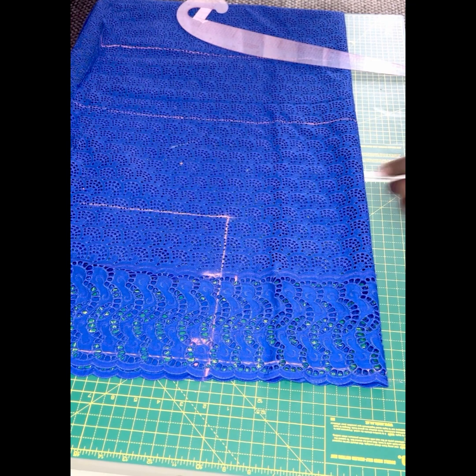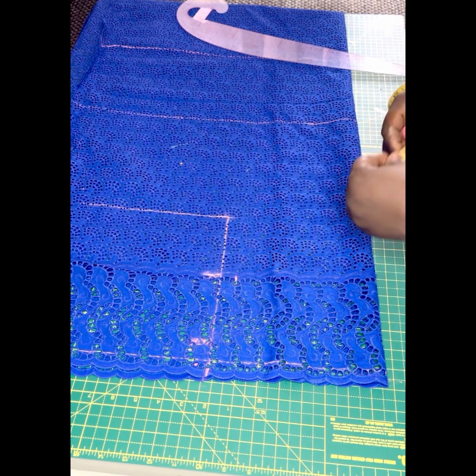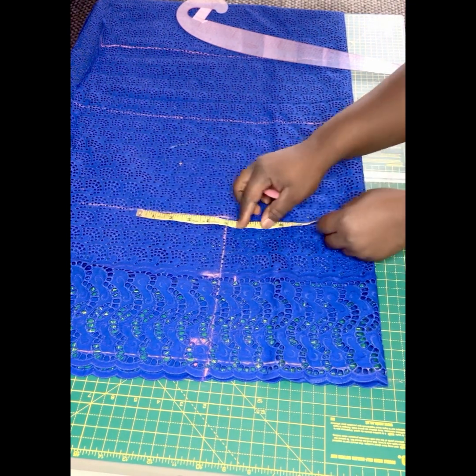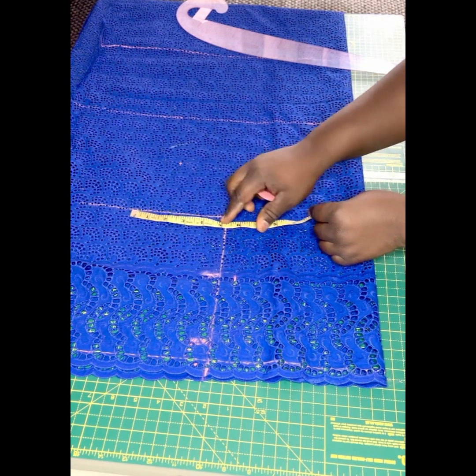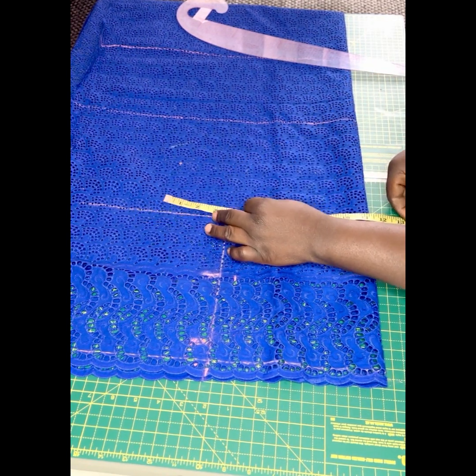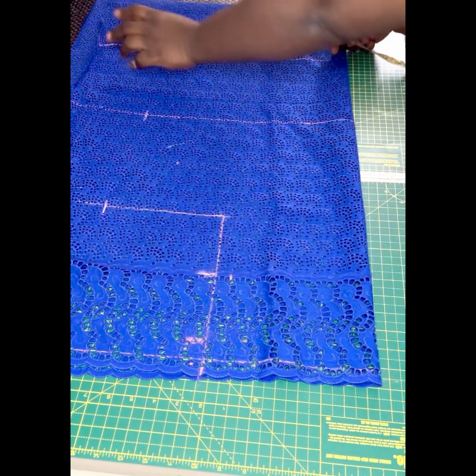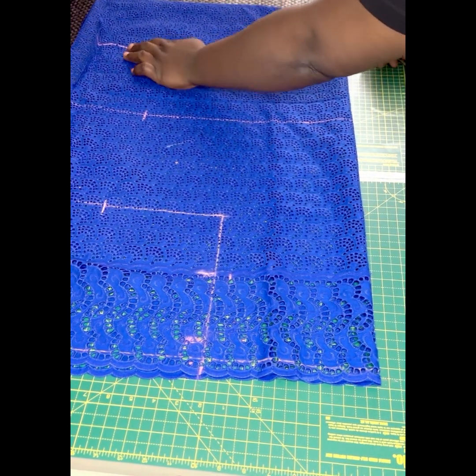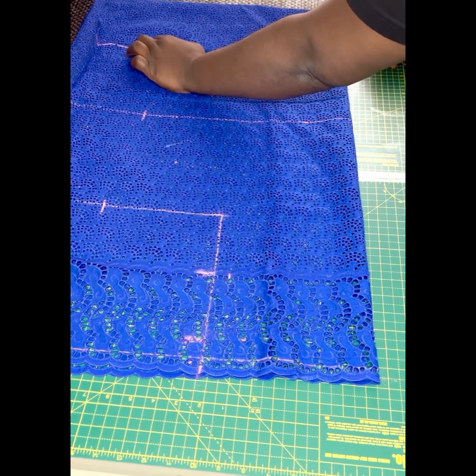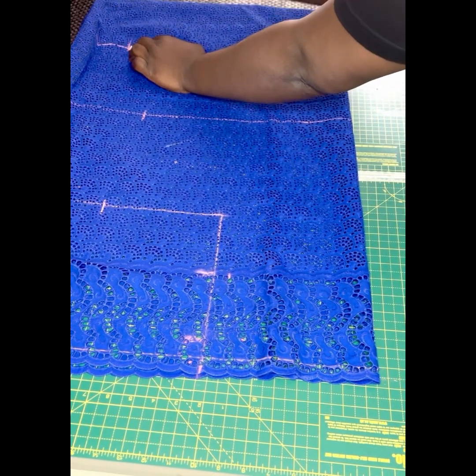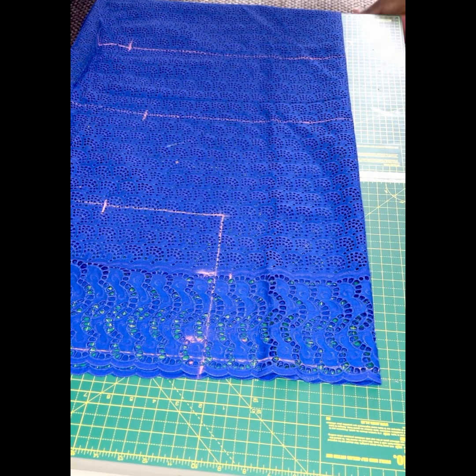Then on my chest line, I'll measure my bust. My bust is 44. Divided by 4 is 11. Then plus 1 inch sewing allowance plus 3 inches. I've been adding 3 inches all along, so just the same inches. And the length remains unchanged.